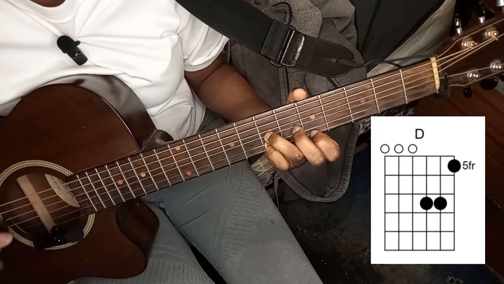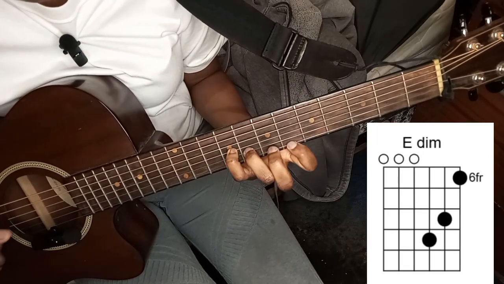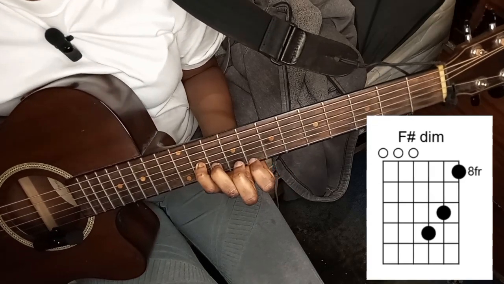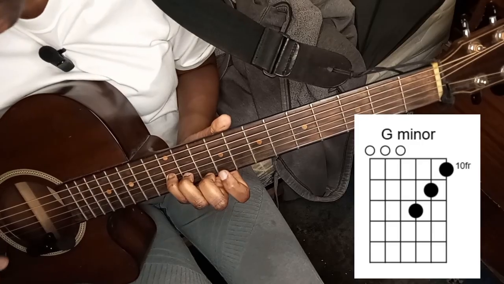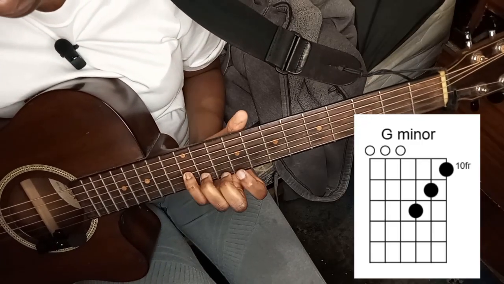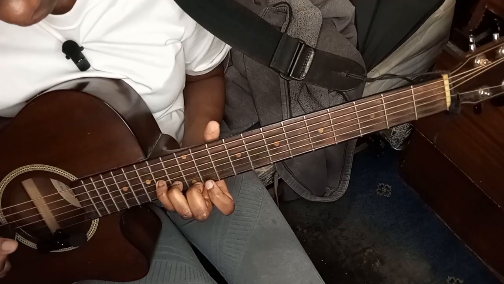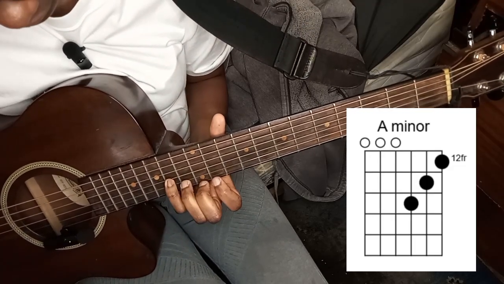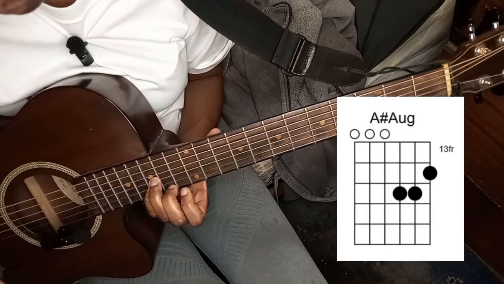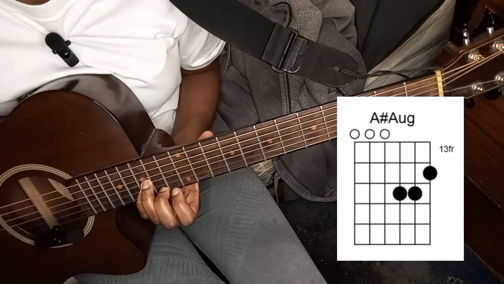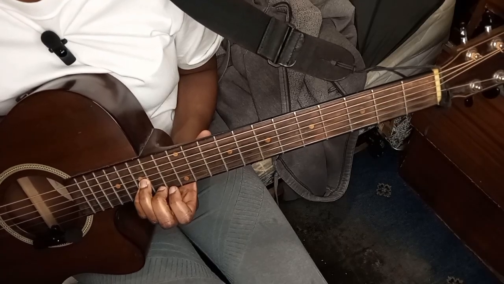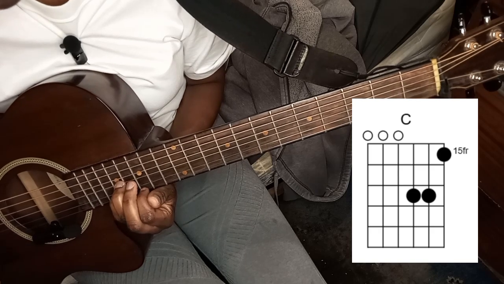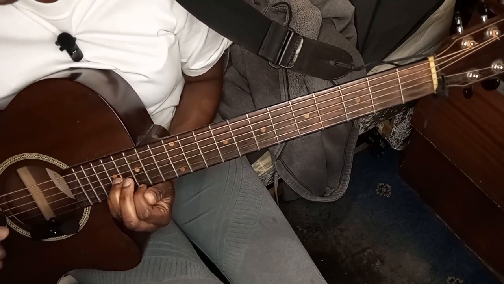C major, D major, E diminished, F sharp diminished, G minor, A minor, A sharp augmented, or B flat augmented, and then back to the C but an octave higher. Now let's do that descendingly.